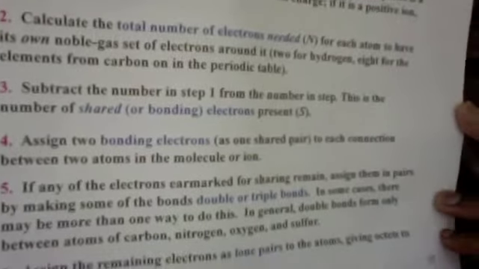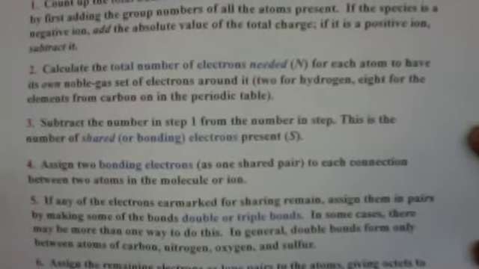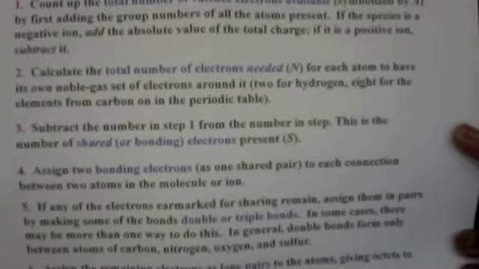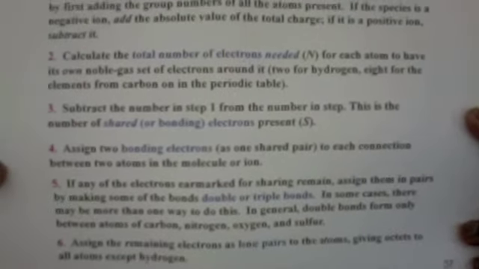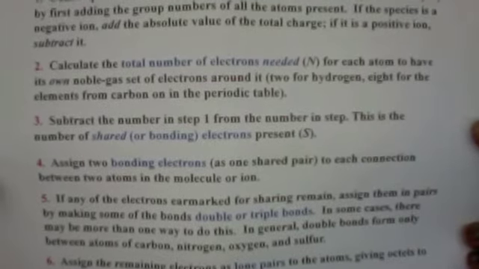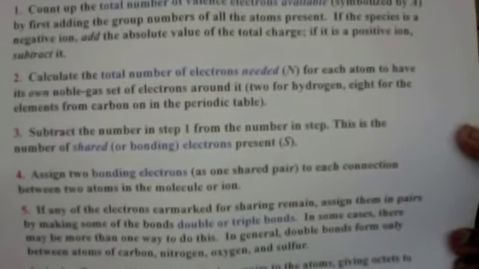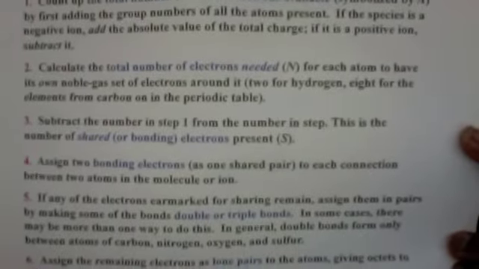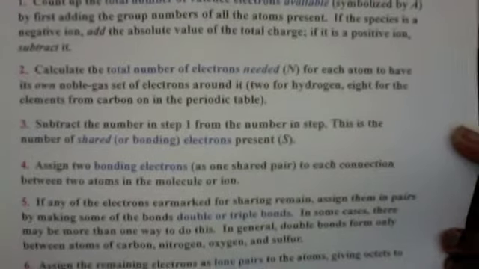Number 4, you want to assign 2 bonding electrons as one shared pair to each connection between 2 atoms in the molecular ion. And on step 5, if any of the electrons earmarked for sharing remain, assign them in pairs by making some of the bonds double or triple bonds. In some cases, there may be more than one way to do this. And in general, double bonds form only between atoms of carbon, nitrogen, oxygen, and sulfur. Step 6, we want to assign the remaining electrons as lone pairs to atoms, giving octets to all atoms except hydrogen.